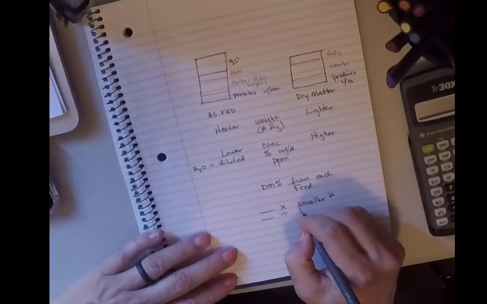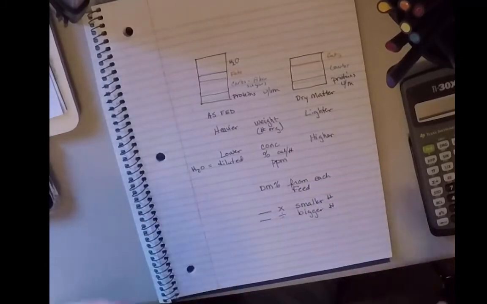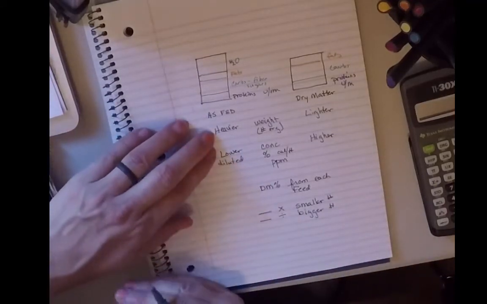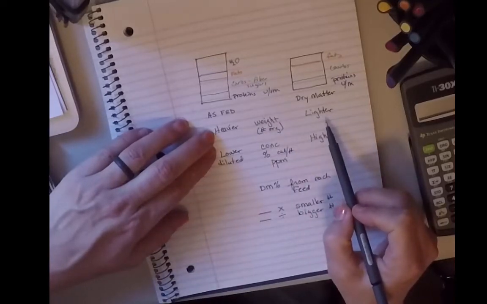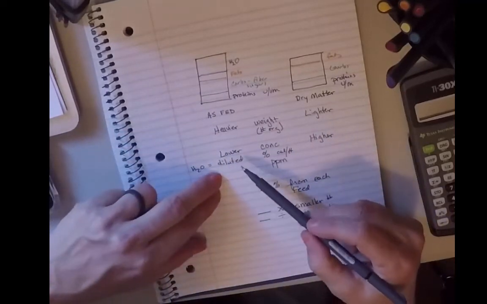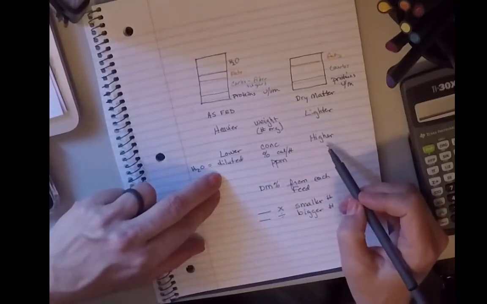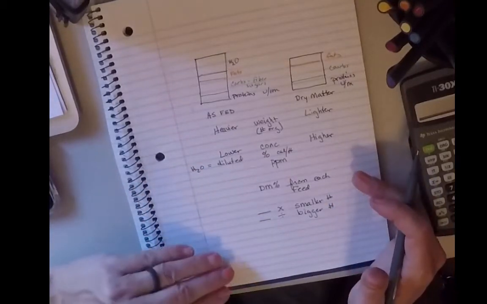If we divide, we get a bigger number. So for example, if we're working on weight and we're given an as-fed weight, we know we're going to multiply to get the smaller number. If we're given an as-fed concentration, we're going to divide because we need to get to a higher number. That's the concept we're going to be working with on our problem sets.